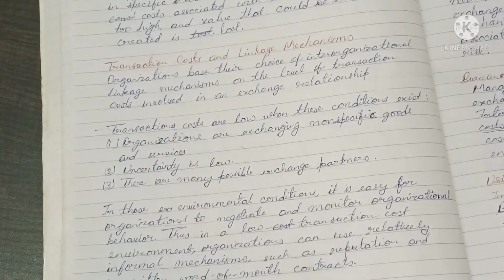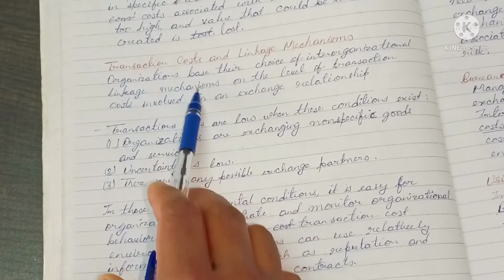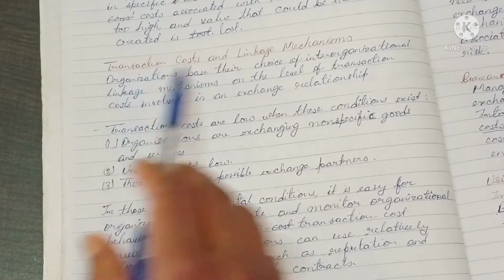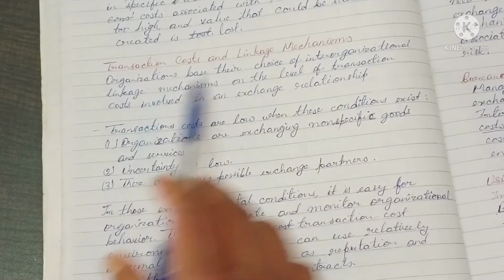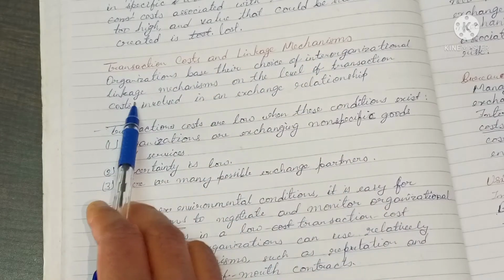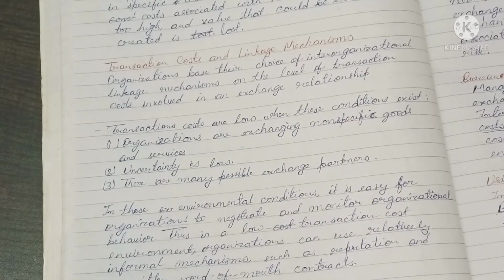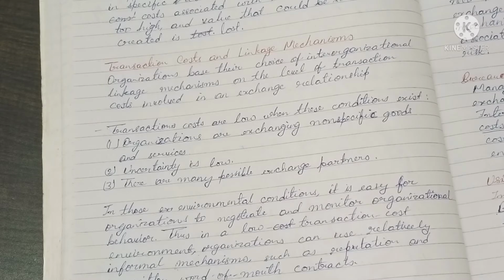Now you see what is written here. How do organizations base their choice of inter-organizational linkage? Different organizations base their inter-organizational linkage mechanism on the level of transaction cost. They choose different inter-organizational linkage mechanisms on the basis of the transaction cost involved in the exchange relationship.